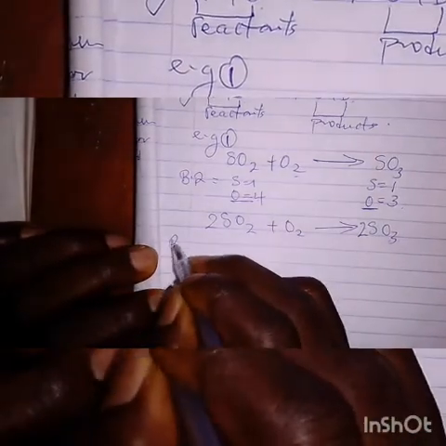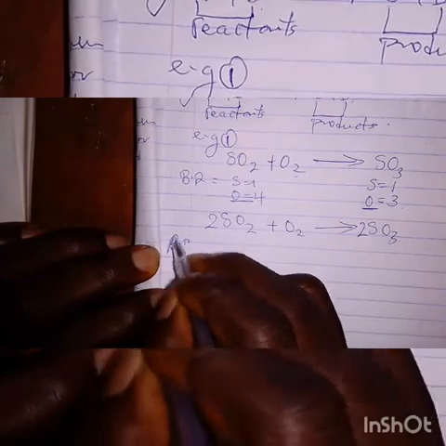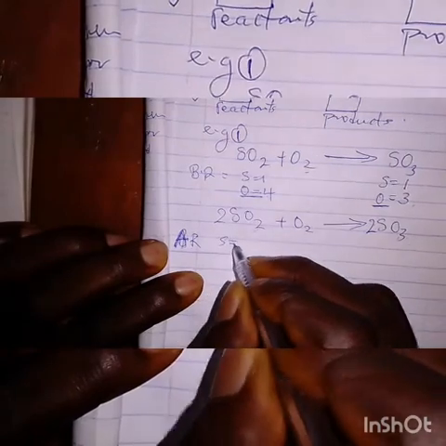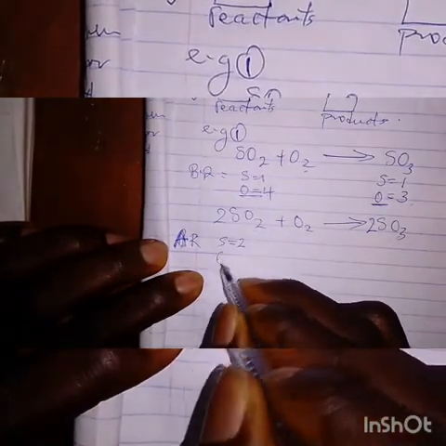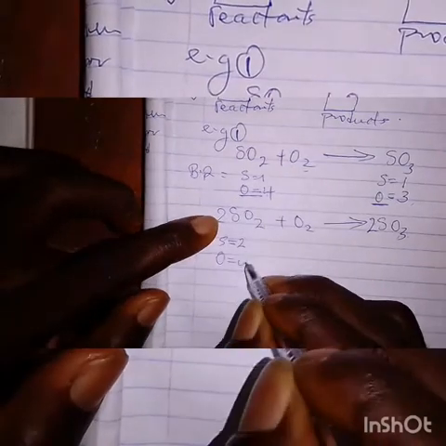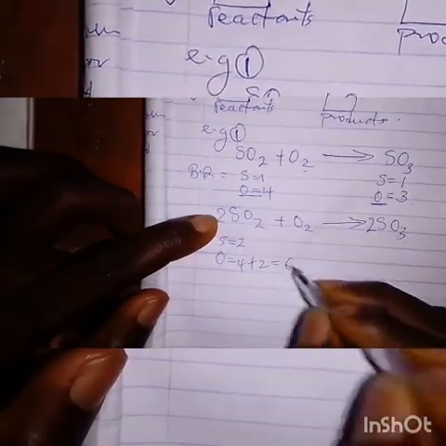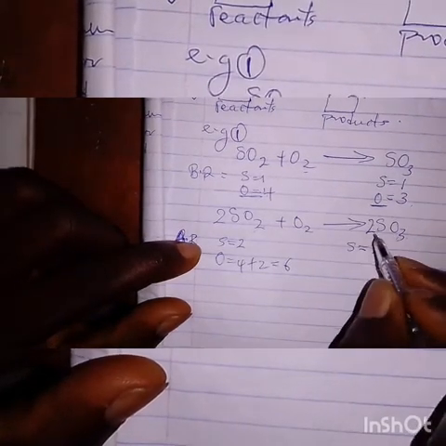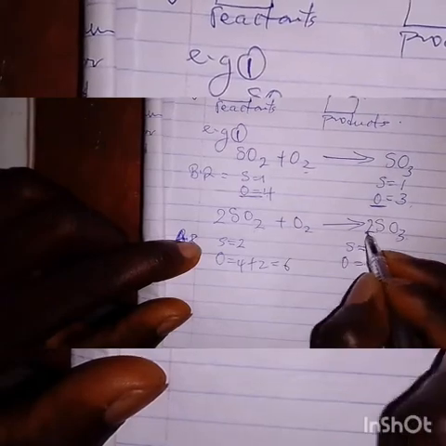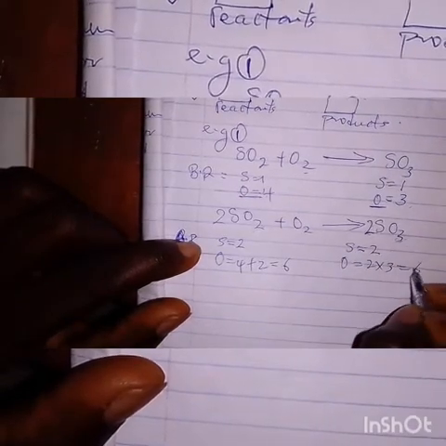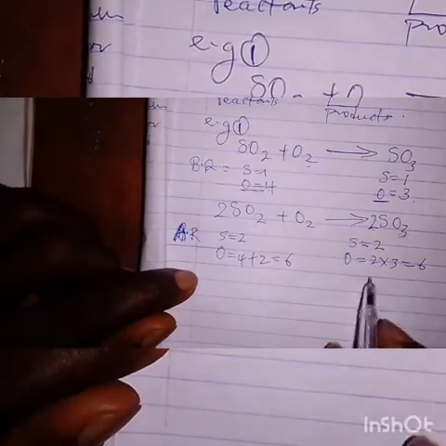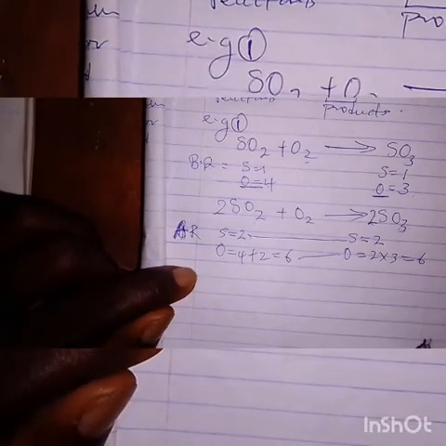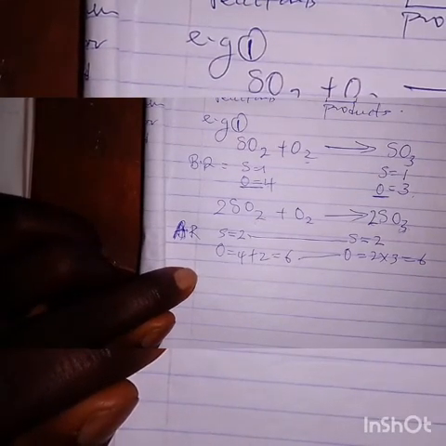Now that means before the reaction and after the reaction, what do we have? After the reaction, our x is equal to 2. The total number of O in this place, 2 times 2, 4, plus the 2 here, gives 6. Now in this place, for the total number of O, 2 times 3 is equal to 6. That means our equation is balanced. You can see S to S and O to O. So this equation is balanced like this. So take note of that.